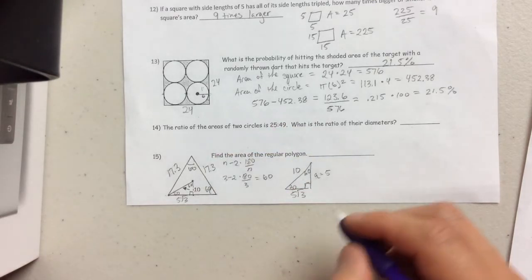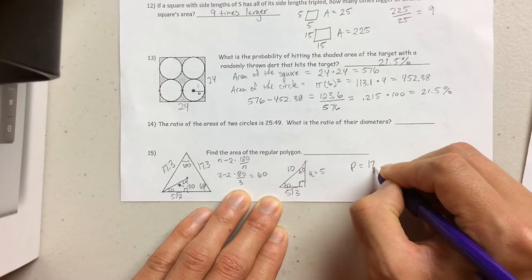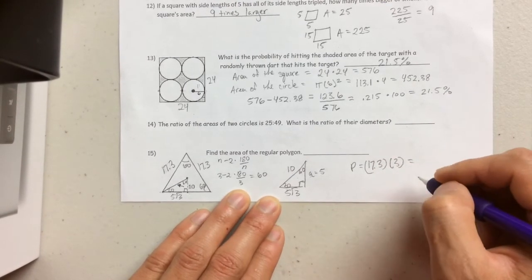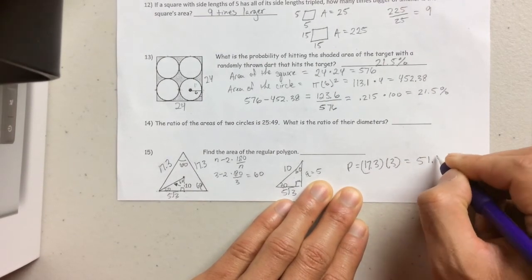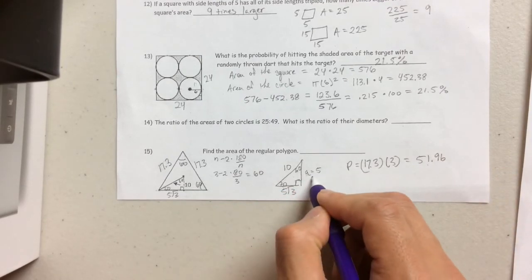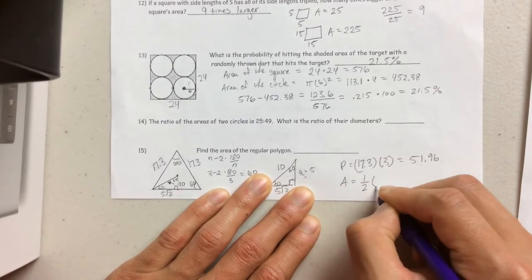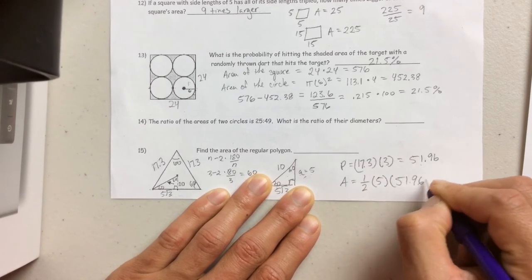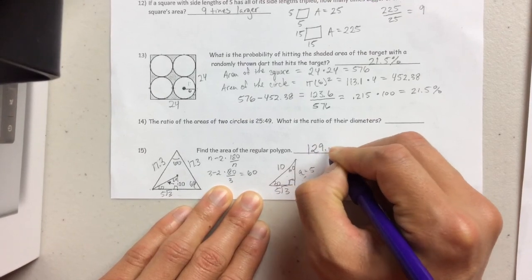So now we can find the perimeter. The perimeter equals, each side is 17.3. So you multiply that by 3 because there are 3 sides. And you get the perimeter to be 51.96. You have the perimeter, you have the apothem, so just plug it in the formula. Area equals 1/2 times the apothem, which is 5, times the perimeter, 51.96. And your total area is 129.9.